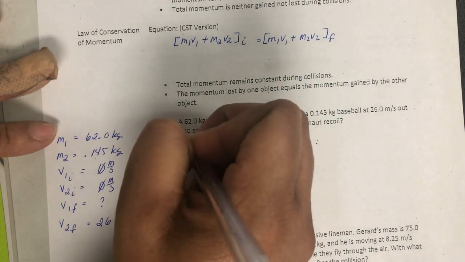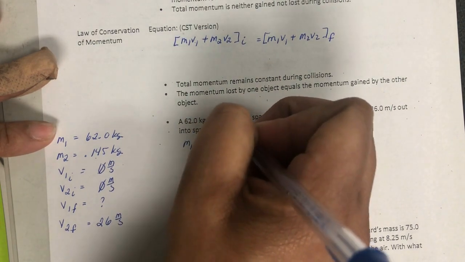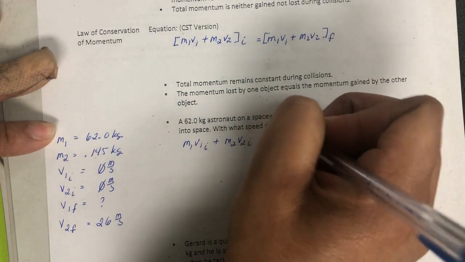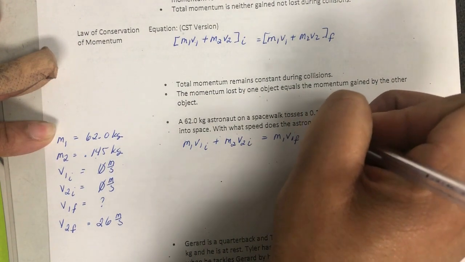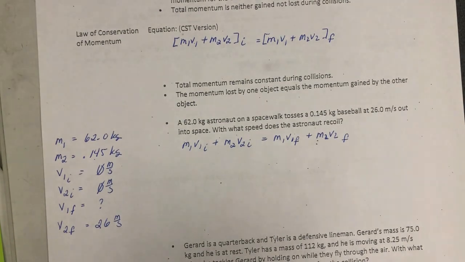M1 V1 initial plus M2 V2 initial equals M1 V1 final plus M2 V2 final. Again, V1 final is what I'm looking for.